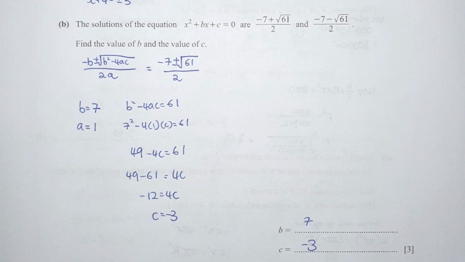So part B here, find your value of b and c. So I rearranged this using the quadratic formula on x² + bx + c. After putting them into the respective space, you know that your a is 1, so everything that was a over there will be removed. So negative b will be compared to 7, so you know that your b is actually 7.